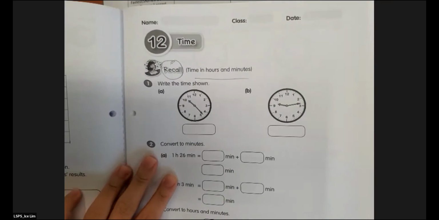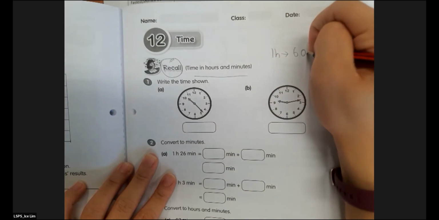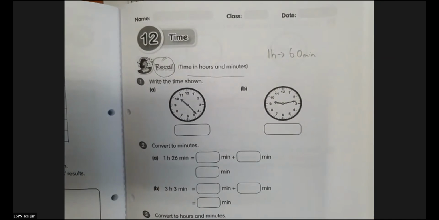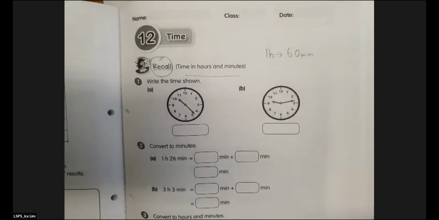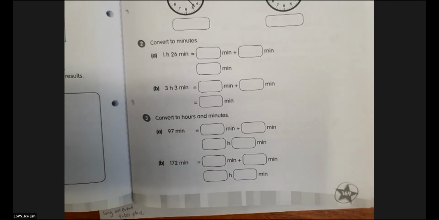Noah, only hours and minutes here. There are no seconds, so no worries, but we will be talking about that very soon. This is recall of Primary 3 work. Everyone, there is the homework, page 169.